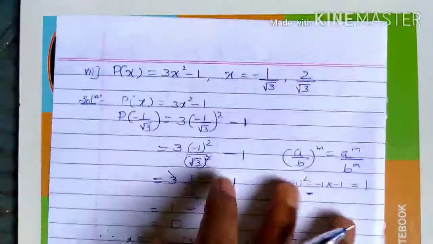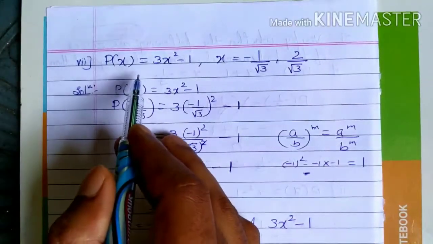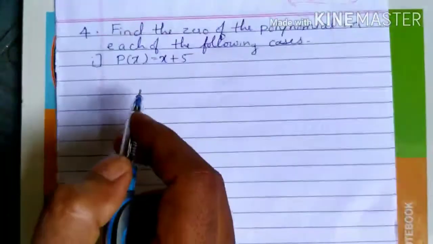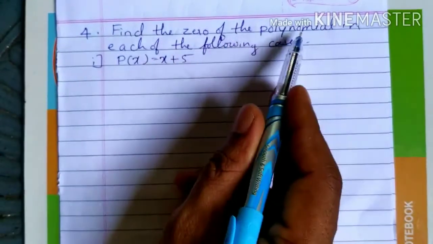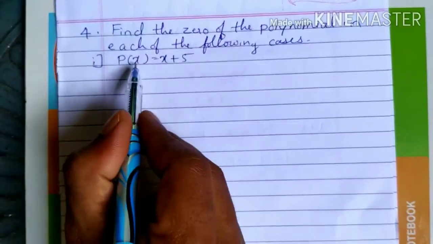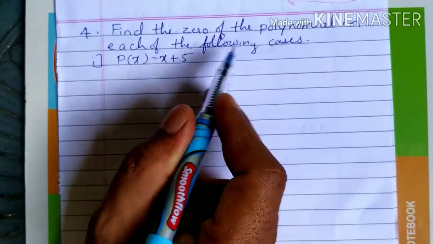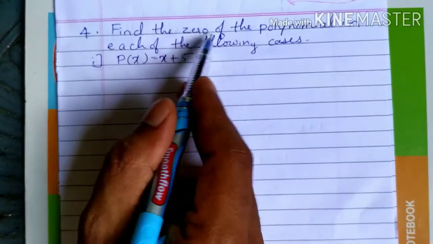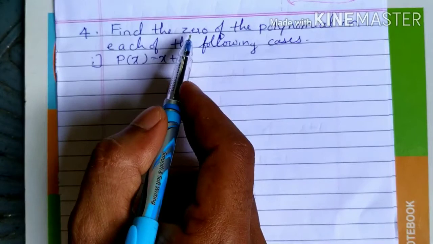Okay, there are some more problems like this. So in that same exercise, that is the third one, try to solve those problems. Okay, the next question is, find the 0 of the polynomial in each of the following cases. So find the 0 means, on substituting which number the answer will be 0, that we have to find.